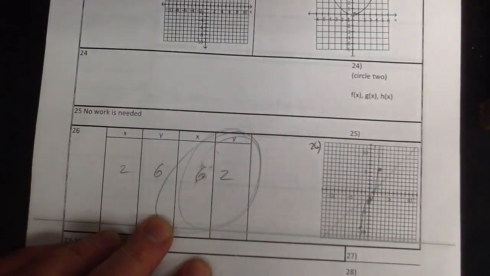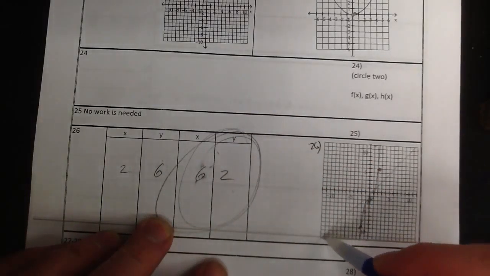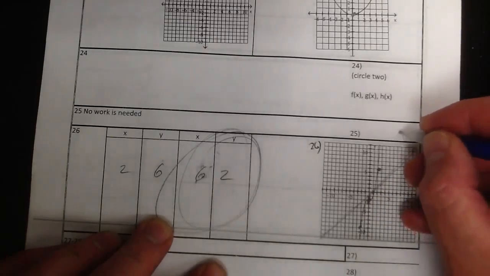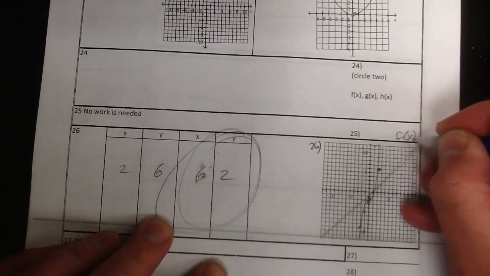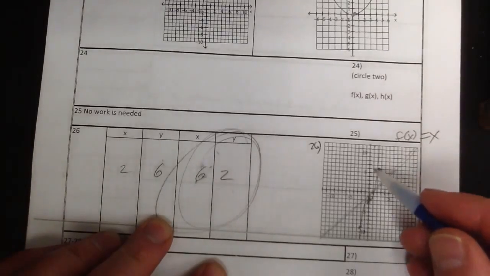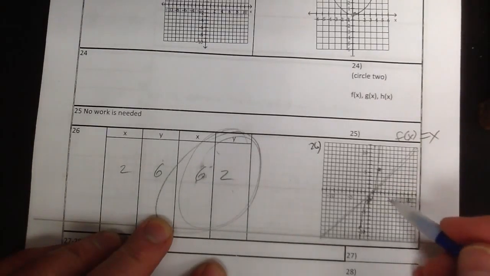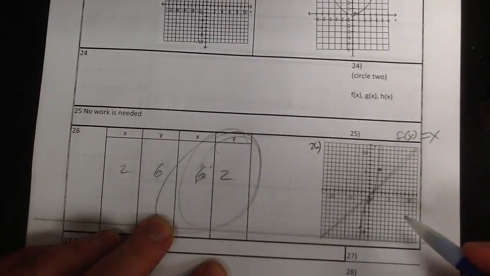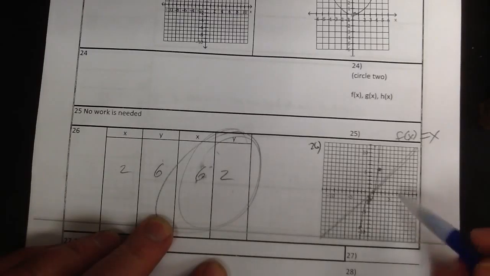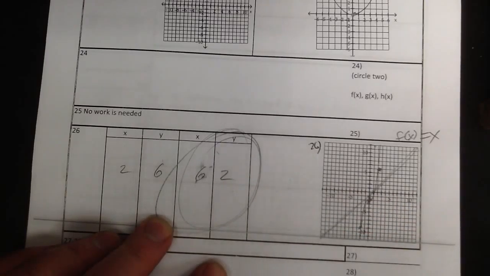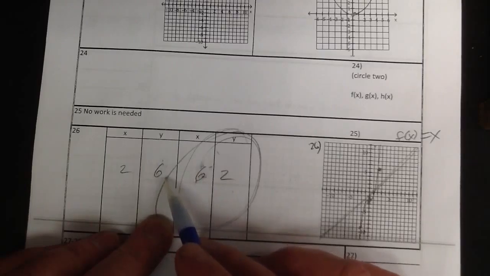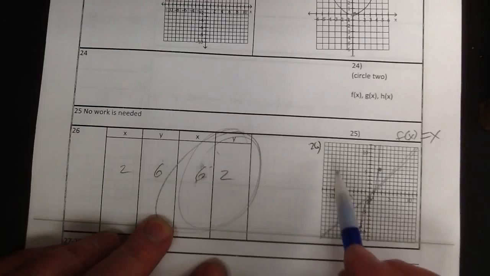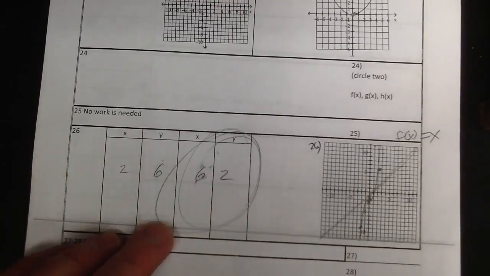Well, once I plot the inverse, I draw this diagonal line, f of x equals x, and if this looks like a mirror image across it, then you know you did it correctly. If you get something wonky, go back and check your values and the points you picked, and make sure that you switched them correctly and just didn't make a mistake plotting.